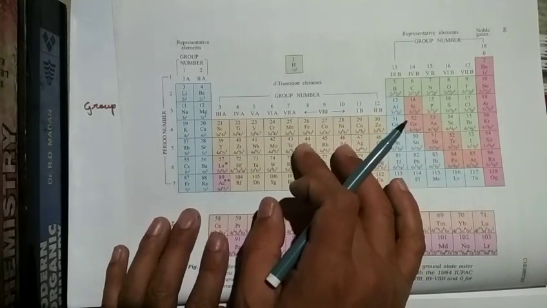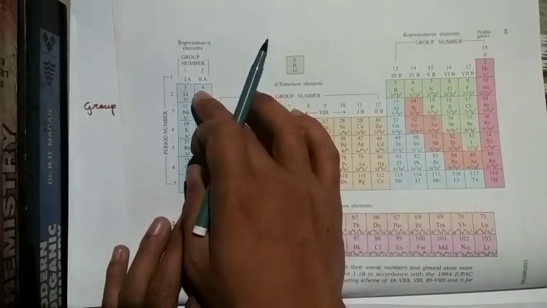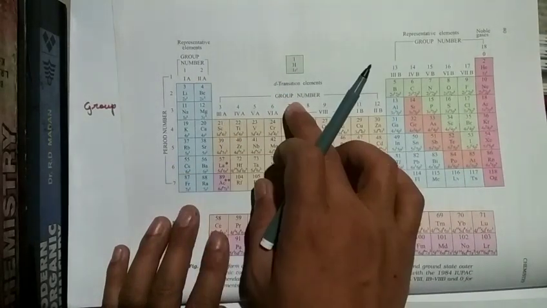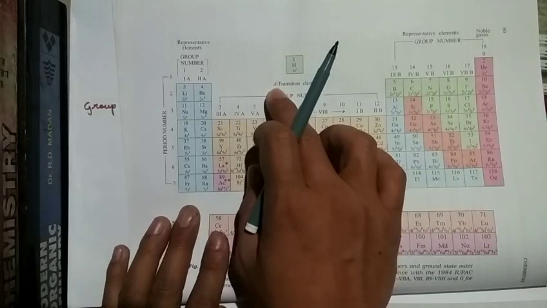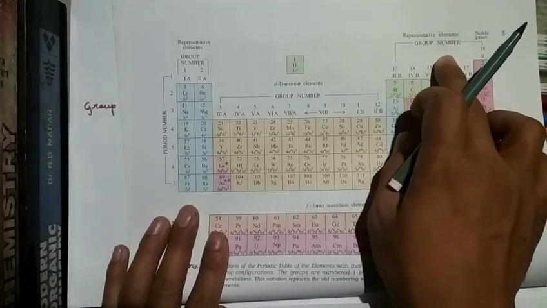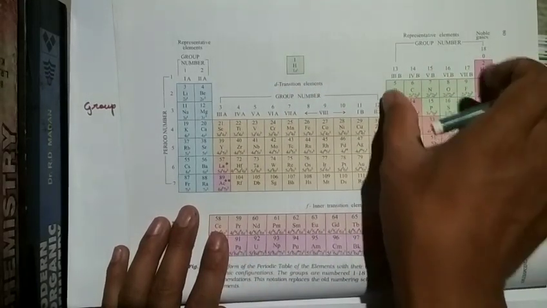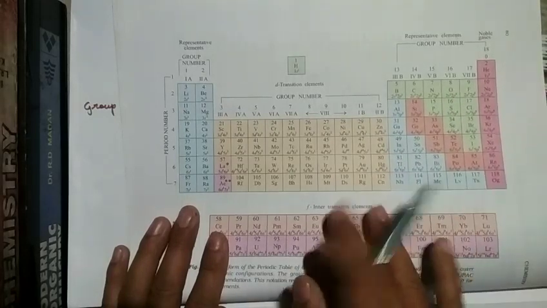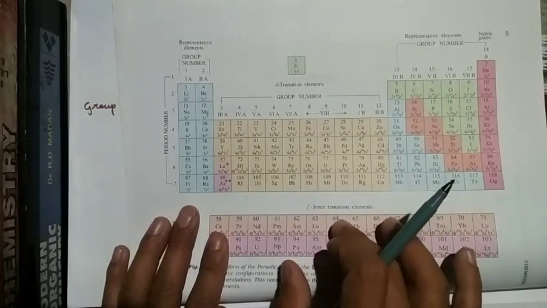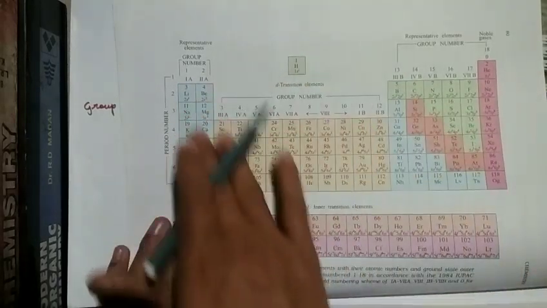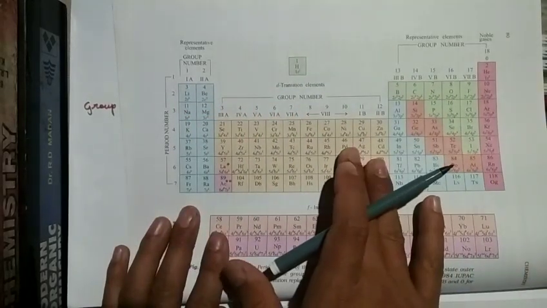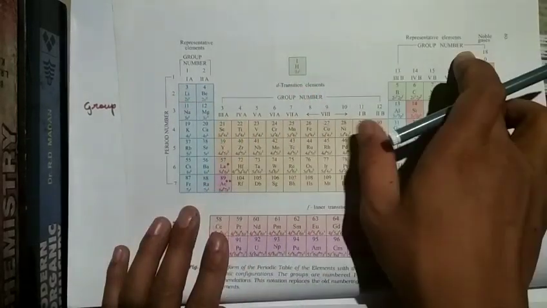For s, the last electron will enter s orbitals, for d, the last electrons will enter d orbitals, for p, the last electrons will enter p orbitals, and for f, the last electrons will enter f orbitals. So in this way, the periodic table is also arranged according to the orbitals, s, p, d, f.